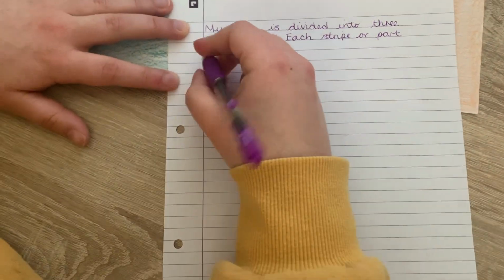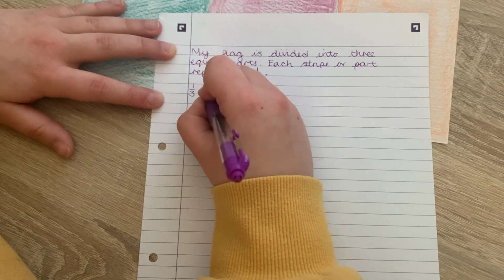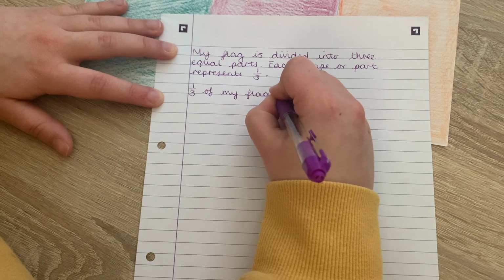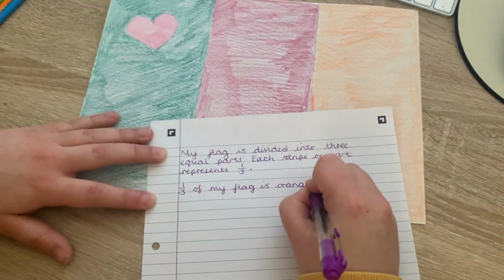Then you can say 1/3 of my flag is orange, and so on.